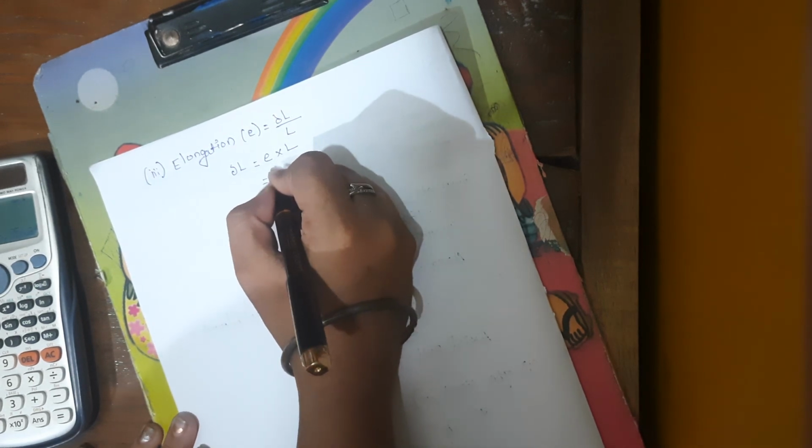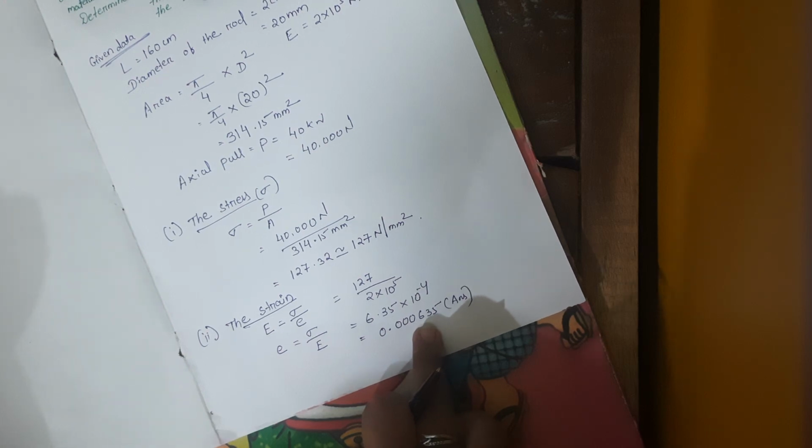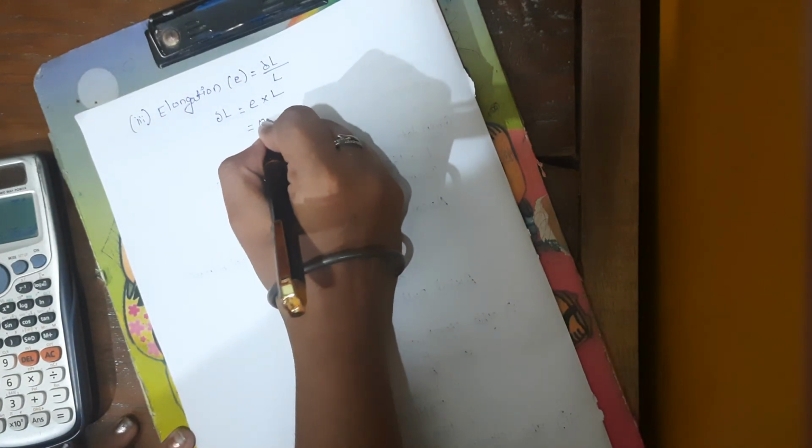Small e value is what? Small e value is 0.000635, right? So 0.000635 into L, which is 160.